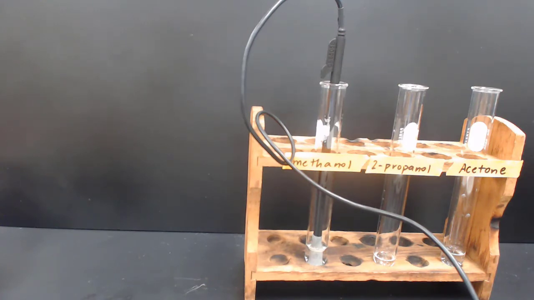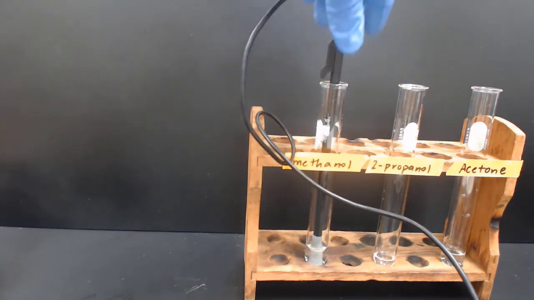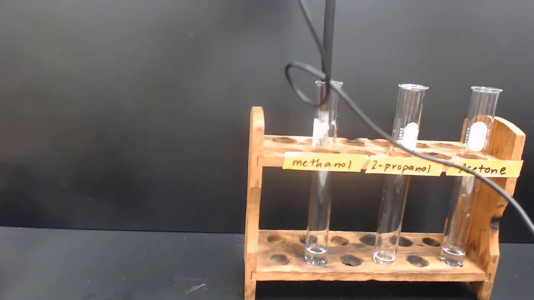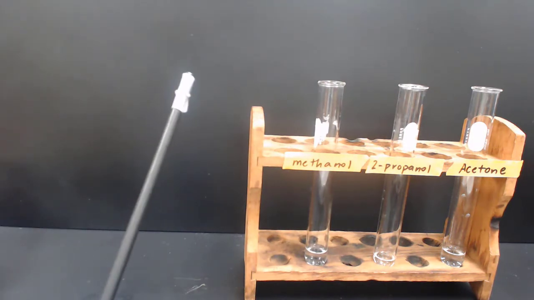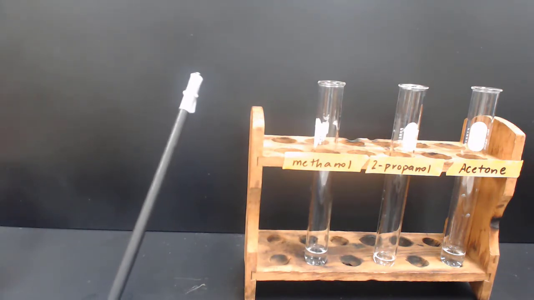We will now see the evaporation of methanol. So you'll scoot down to part 3 on your data sheet and find methanol. We'll start the temperature recording. So it's getting the initial temperature of the methanol. And then once again, we'll hold it out to evaporate.